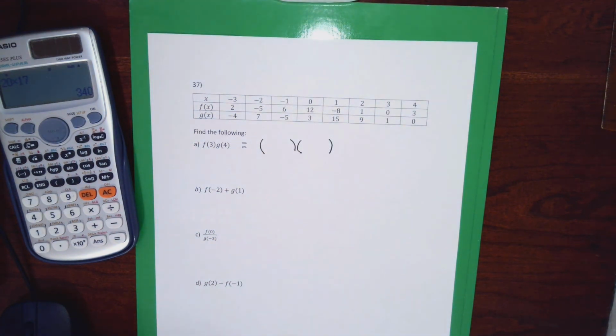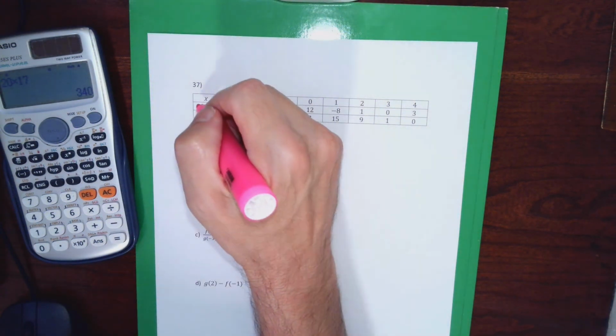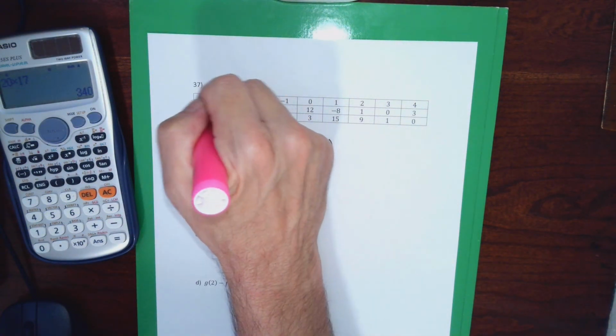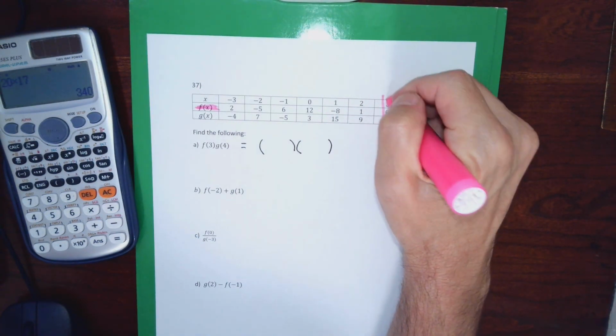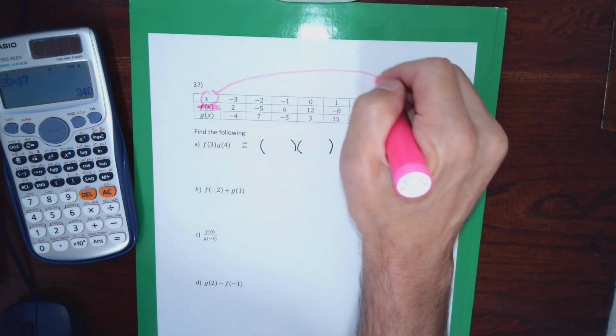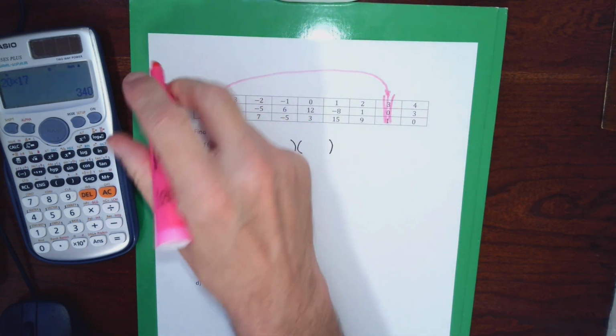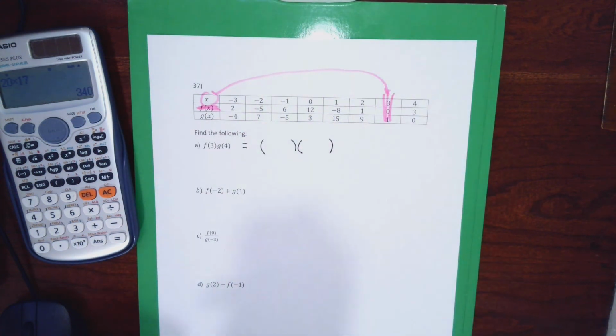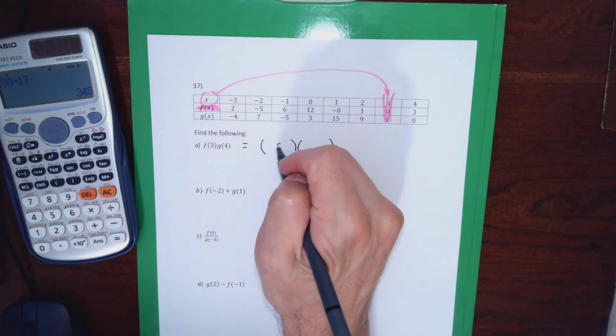I'm going to make 2 parentheses for my times. And for f of 3, I go to the f row and I go to the x row. I need x equal to 3. And I need to find what f is equal to. F of 3 is going to be equal to 0.